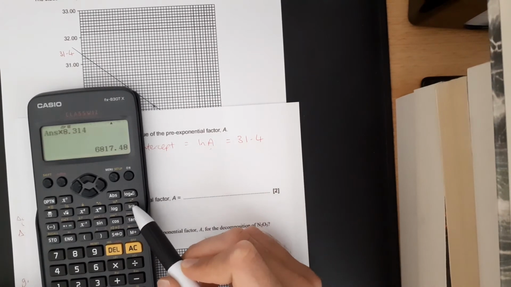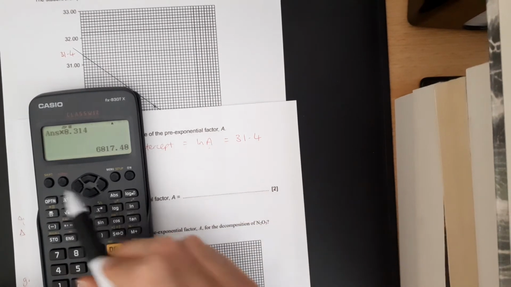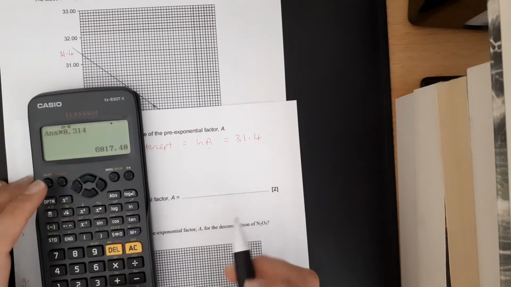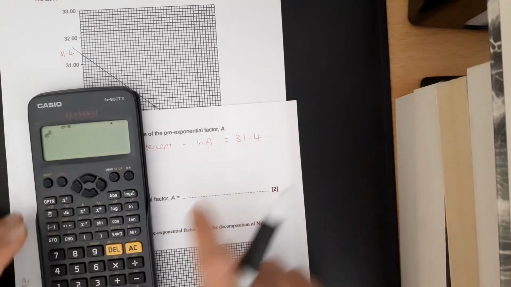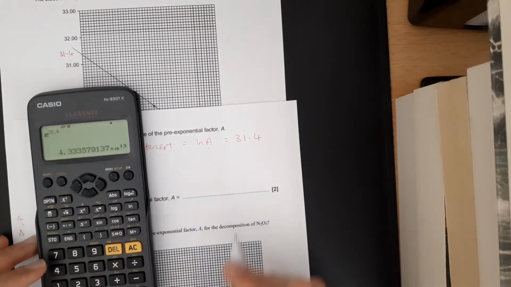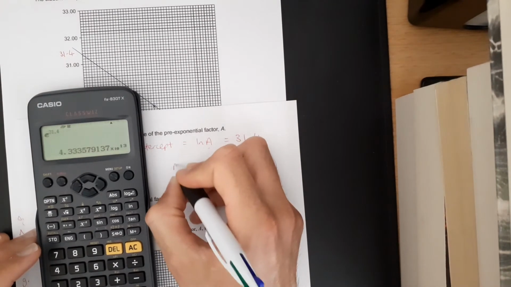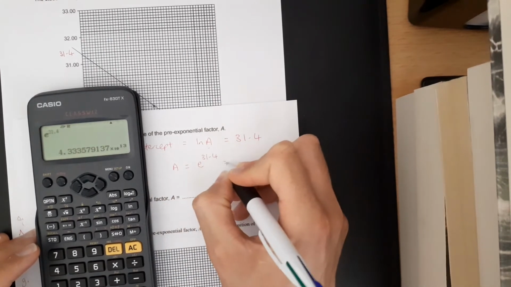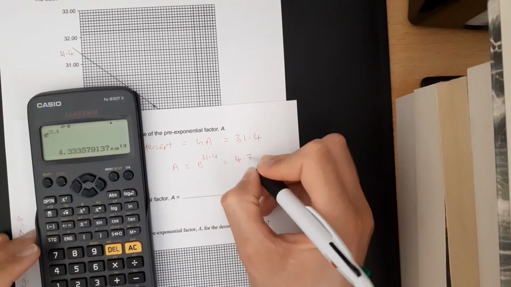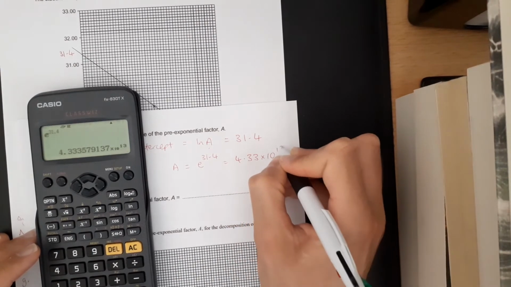And it's the same button on your calculator, it's just the second function version. So all I'm going to do is shift, and we're going to do e to the power of 31.4. And so A is equal to e to the power of 31.4, which is 4.33 times 10 to the power of 13.